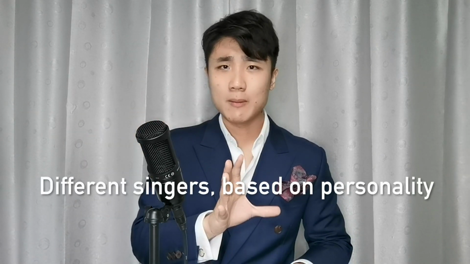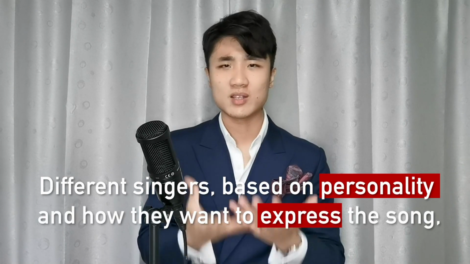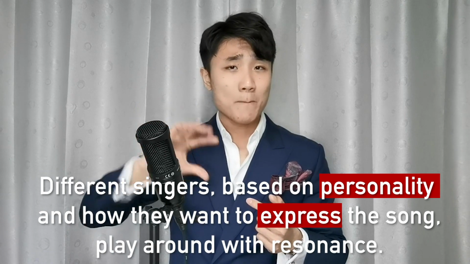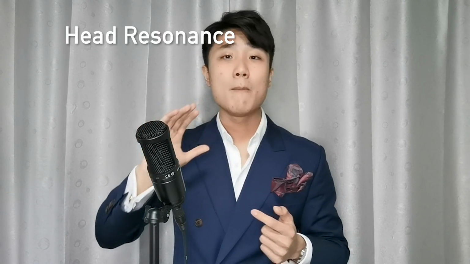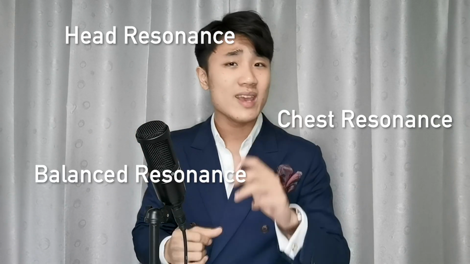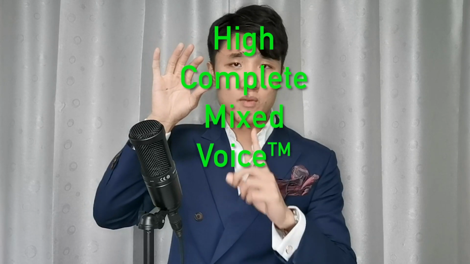Different singers, based on your own personality, based on what you want to express for the song, you can play around with the resonance. Maybe you like more head resonance, maybe you like more chest resonance, maybe you like more balance, maybe you like more nasal resonance. It's up to you. As a singer, you get to decide. But the key is you have to keep that high, complete, mixed voice vocal placement.